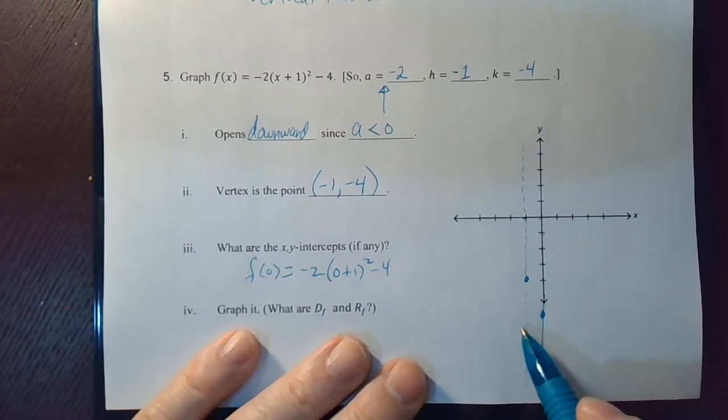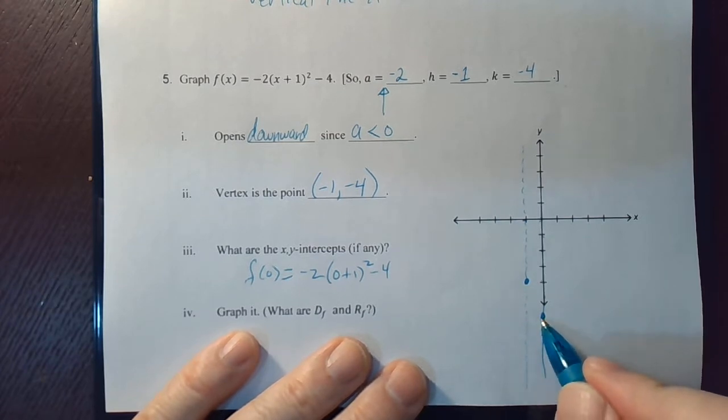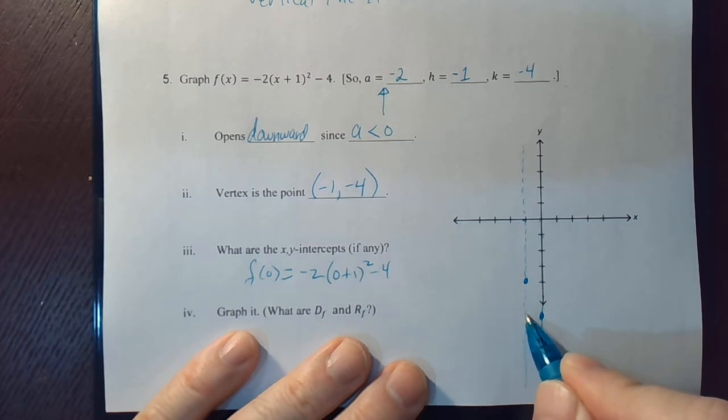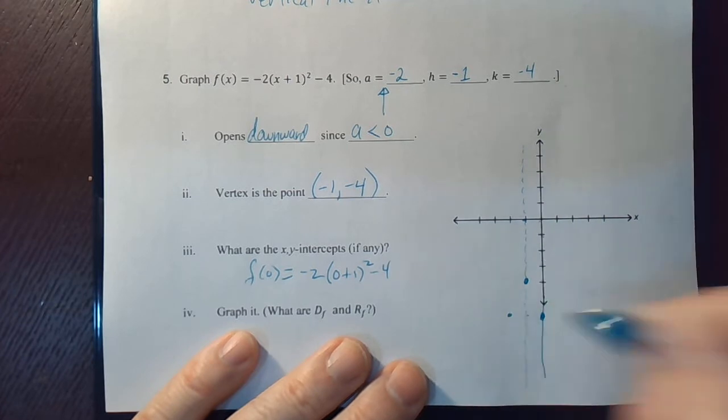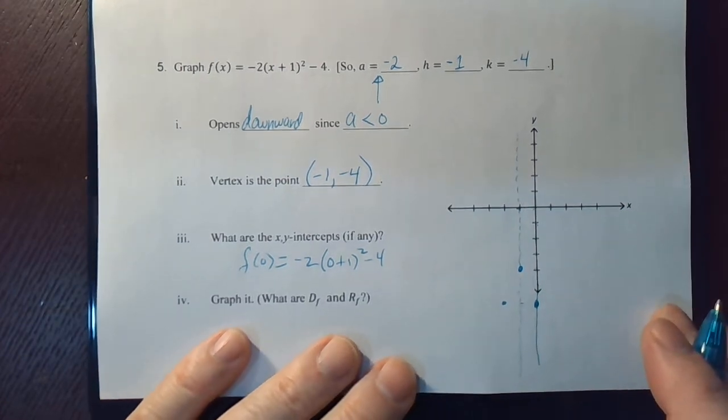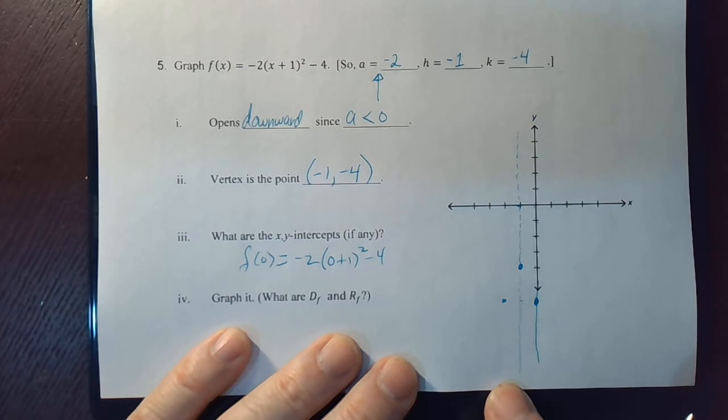So again, the beauty of graphing these is we know if this is a point, we get another one for free. Go to the left from the axis of symmetry. Instead of going to the right one, go to the left one. And I think that's all I'm going to do for now. I'll probably go all the way off the paper.